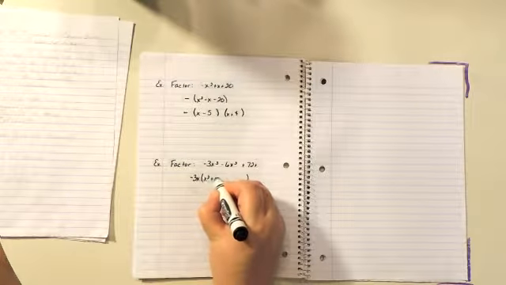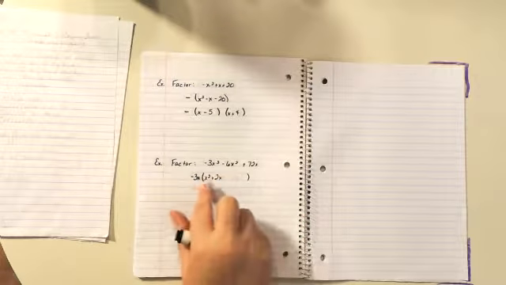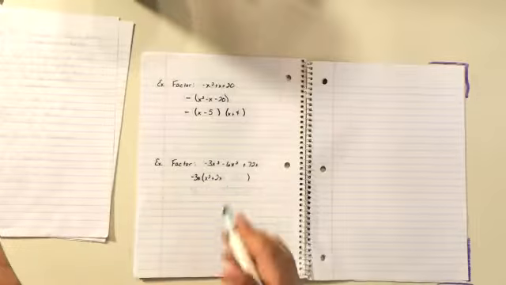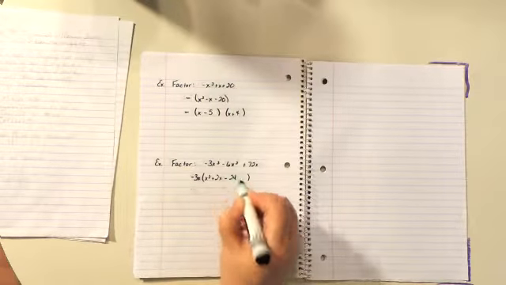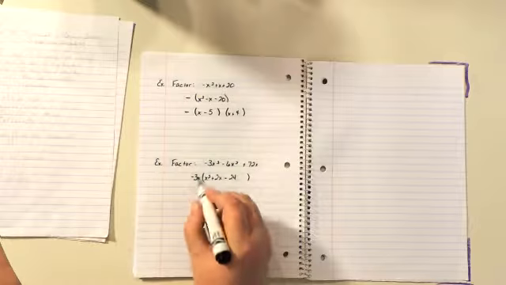Negative 6x squared divided by negative 3x is going to be positive 2x. Positive 72x divided by negative 3x is going to be negative 24.